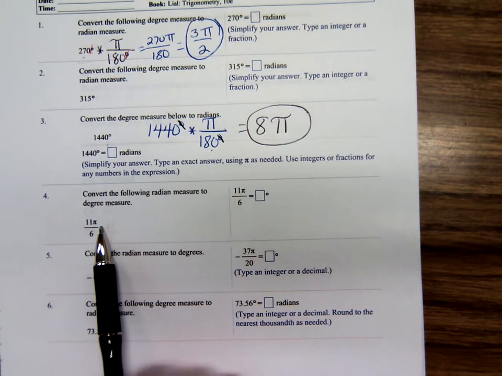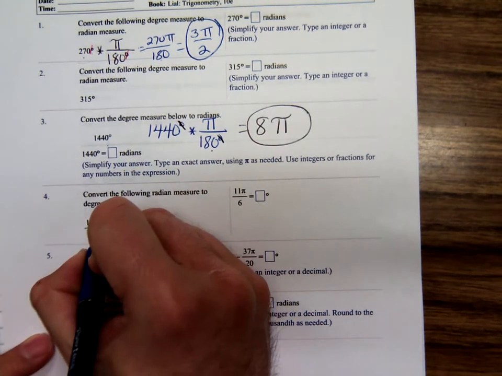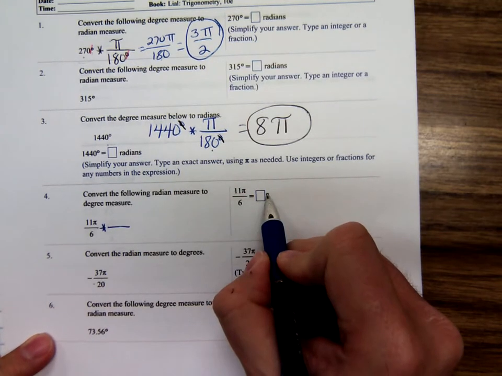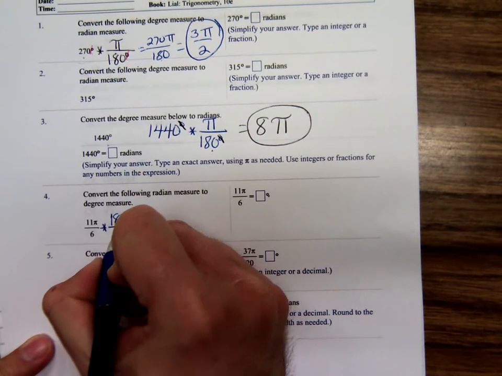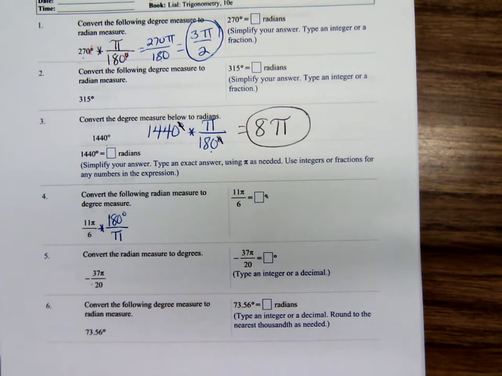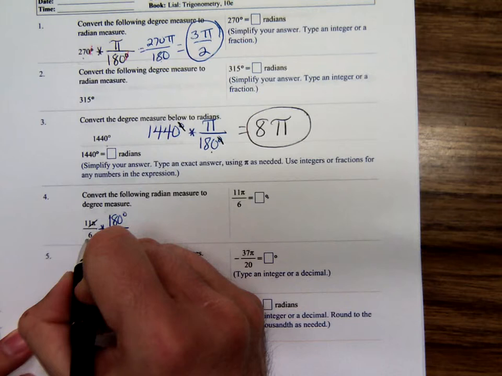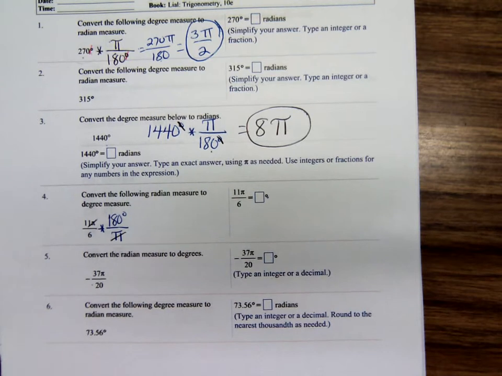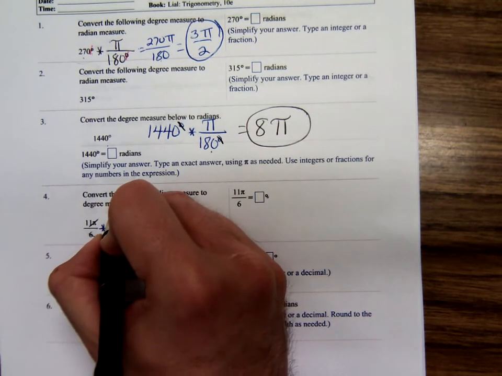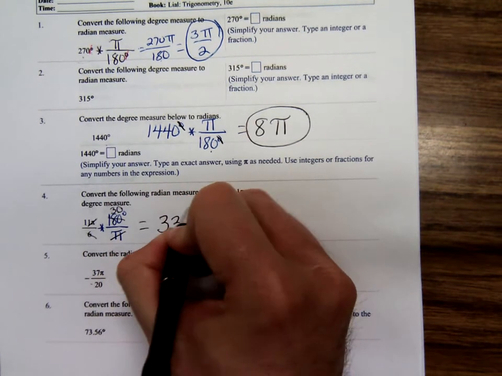To convert 11 pi over 6 and negative 37 pi over 20 to degrees, you're going to multiply, and here you want the degree symbol up on top. So you're going to put 180 over pi. Now you can cancel the pi symbols. Let's see, we can do a little more cross-canceling, can't we? The 6 goes into 180 30 times. 30 times 11, that's 330 degrees.